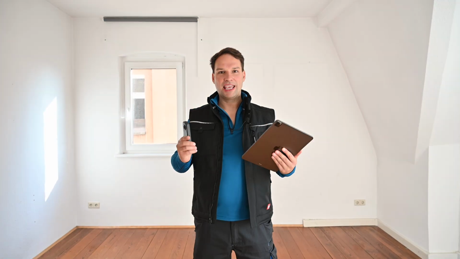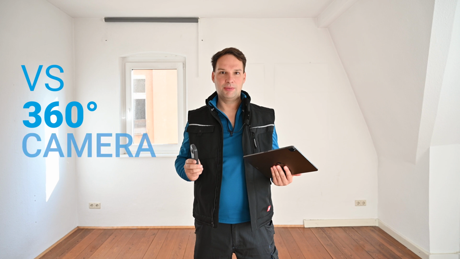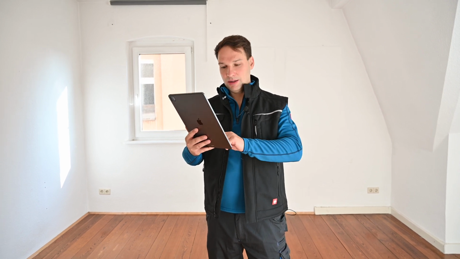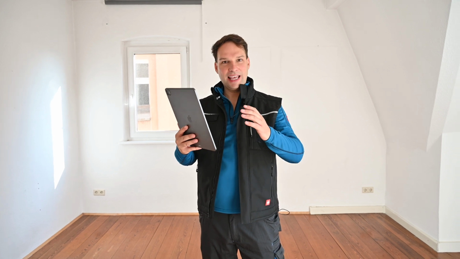What's the difference in capturing a room with a LiDAR or with a 360-degree camera? To check this out, I will capture this room with both technologies. Let's go. So now I will do a capturing with a LiDAR in room mode. That means that the room is instantly detected.